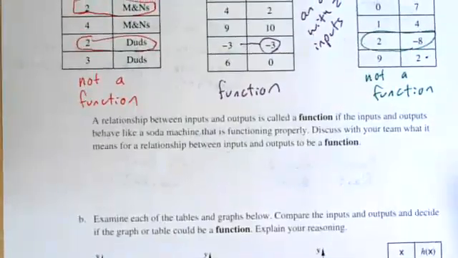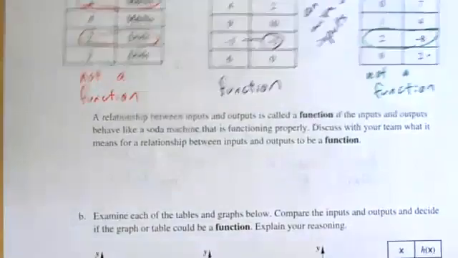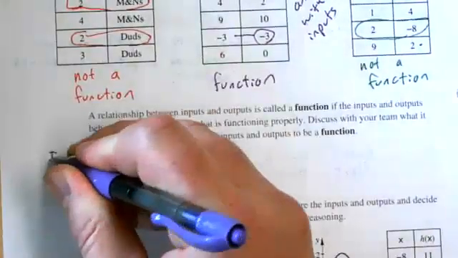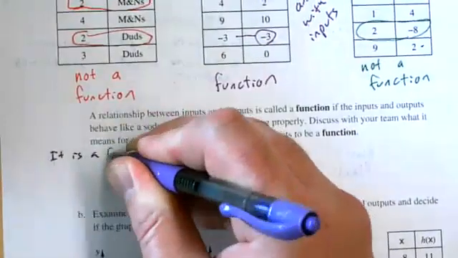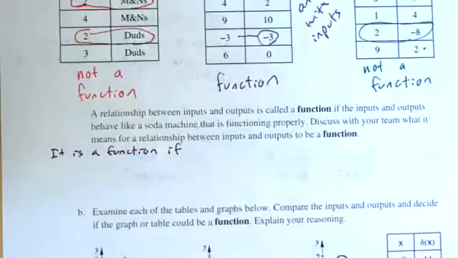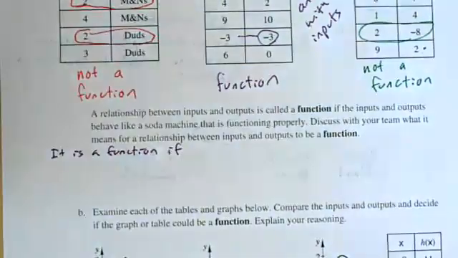I want you to try to come up with a rule that tells us whether something is a function or not. There are a couple of ways you can tackle this, so I want to give you a couple of sentence stems to get you started. One way is to write a rule that says: it is a function if, and I'll let you fill in the end.